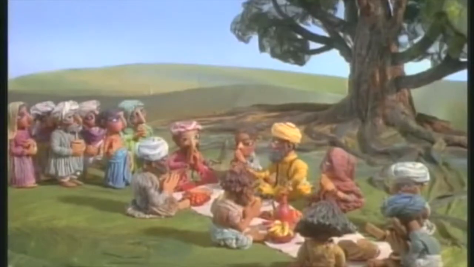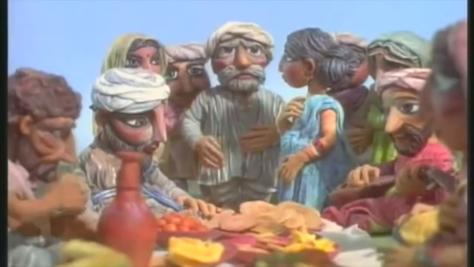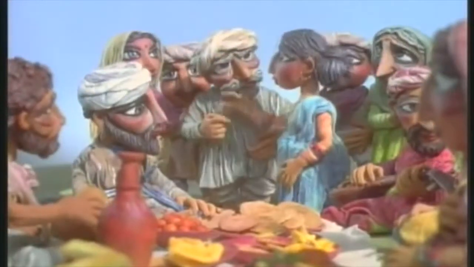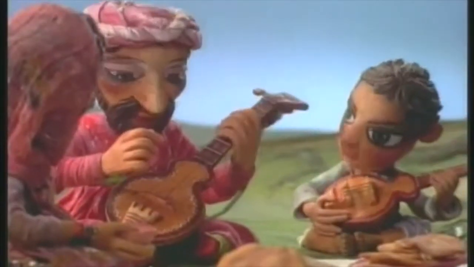At last. Where shall we sit? Here. Here? I'm their guru's father. We are all children of the same father. Man or woman, rich or poor, Hindu or Muslim.